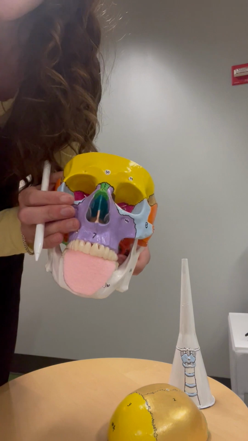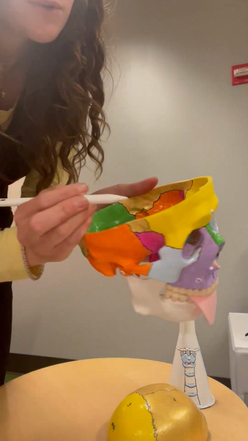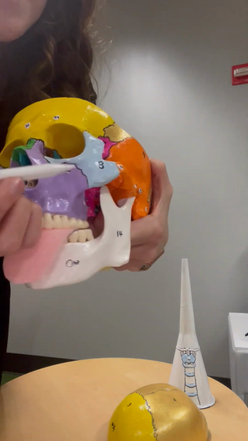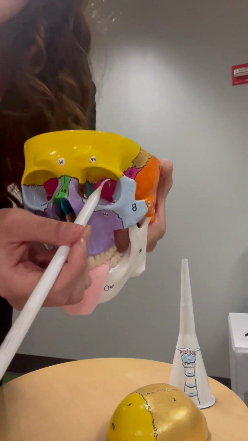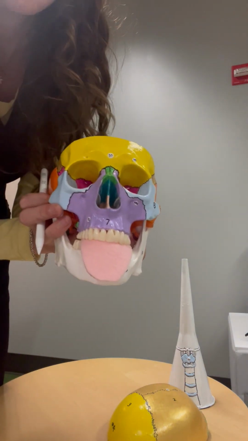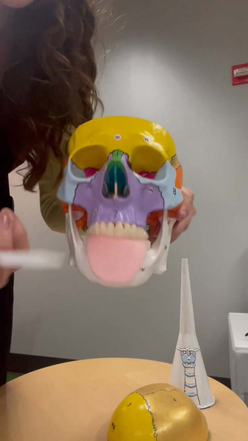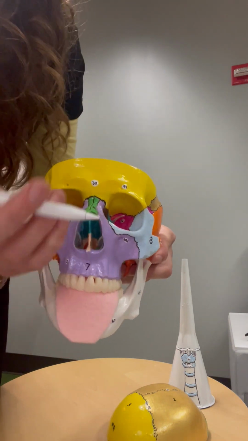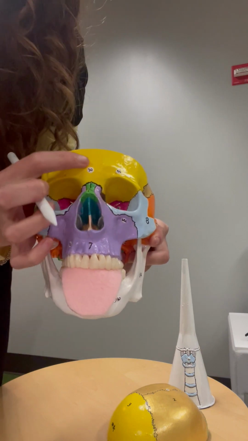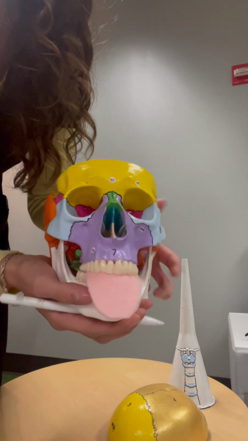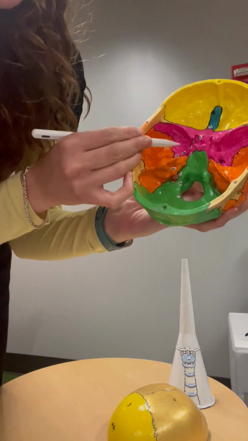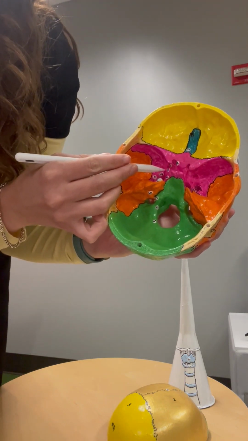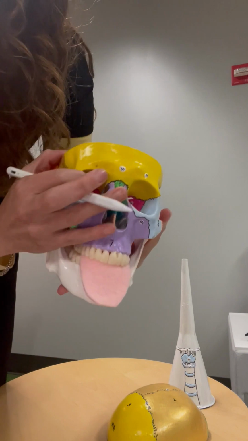And then we've got the superior orbital fissure, which is located right here on the inside. And then you can also see it, that big hole back there. Next, we have the supraorbital foramen and notch, which we can see right here. And it's superior to the orbit and lateral from the glabella right here. And then we have the foramen rotundum, which is visible right here, and it's just inferior to the orbital fissure we saw earlier.